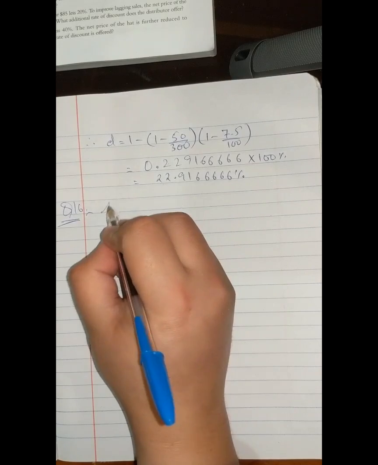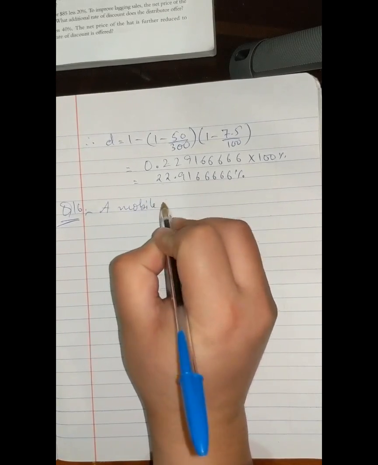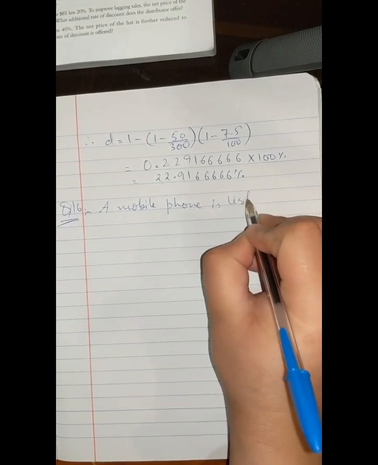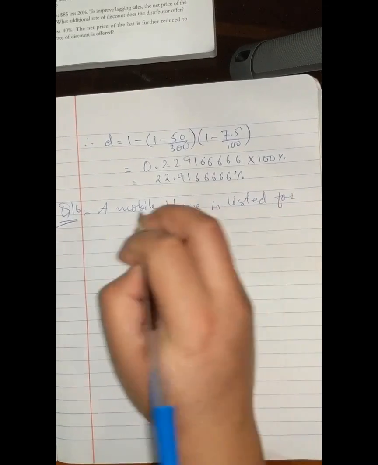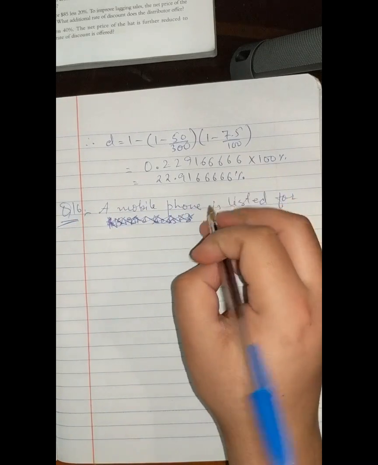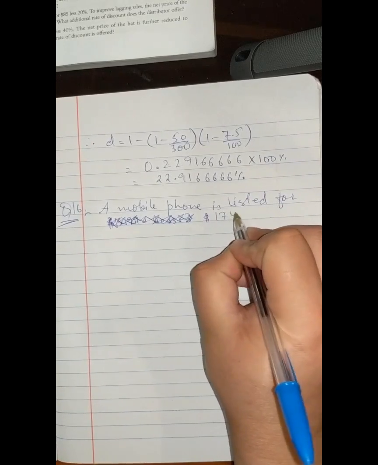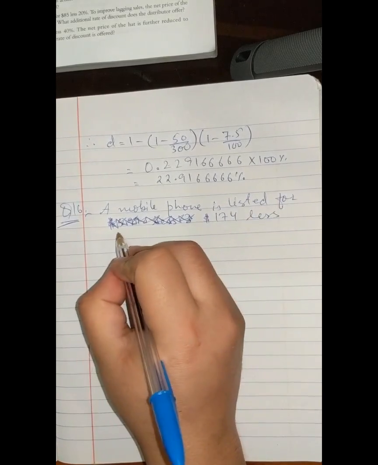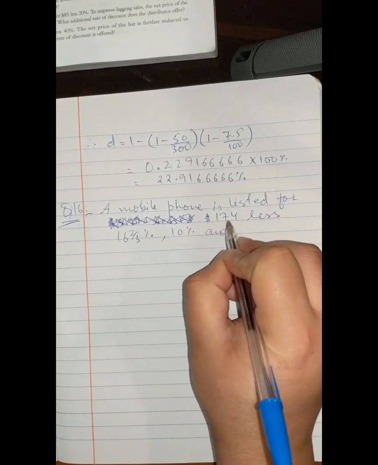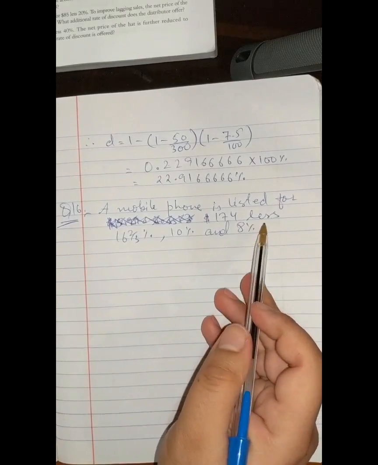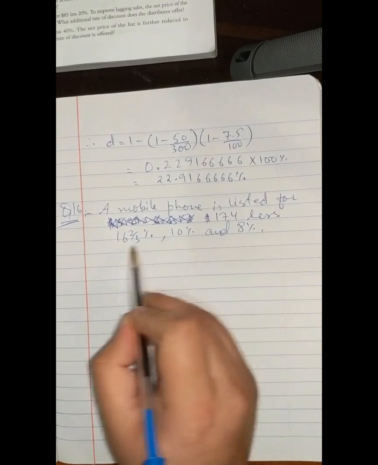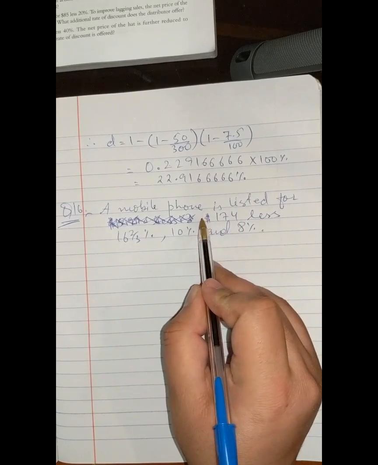Question number 16. A mobile phone is listed for 174 less 16 2/3%, 10% and 8%. Now what does this mean? Less this discount and this discount. This means we have these discounts on this price.